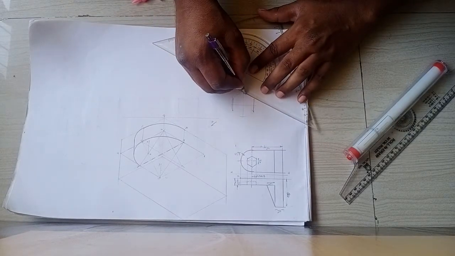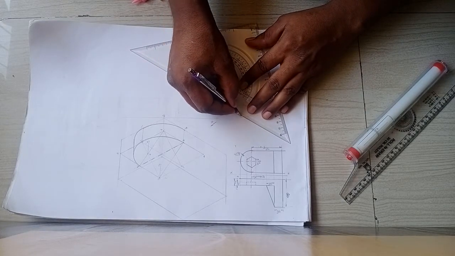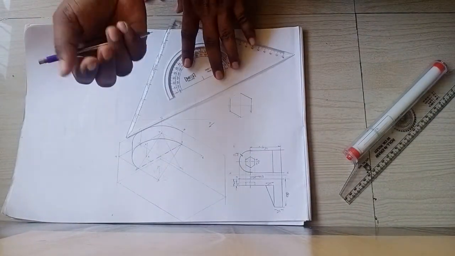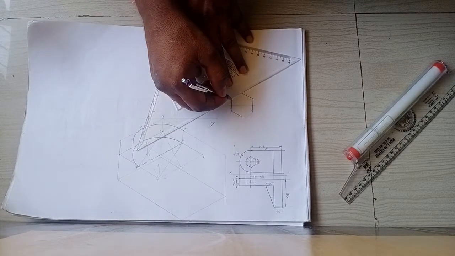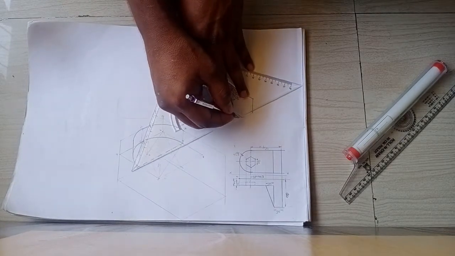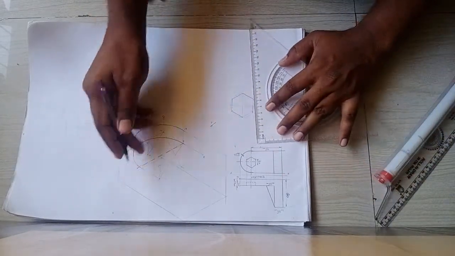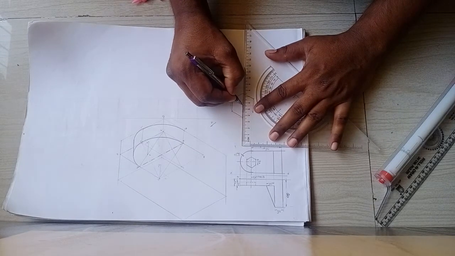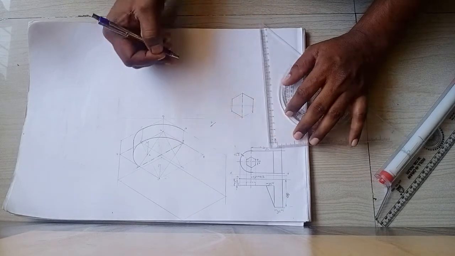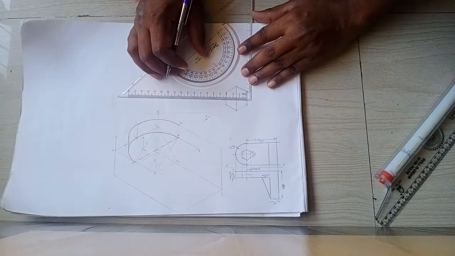So for the normal hexagon, we have to firstly draw the sides. Suppose this center line represents the axis. Okay, so firstly we have to measure this distance.